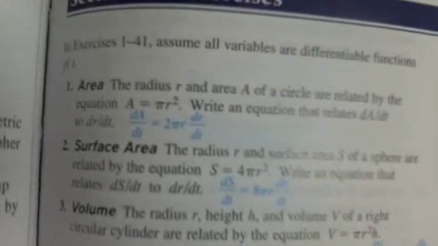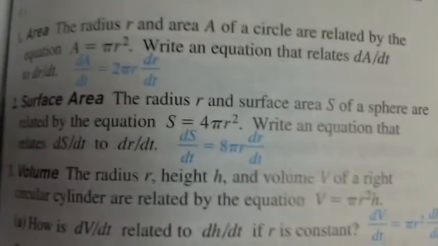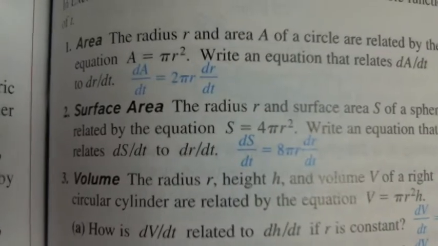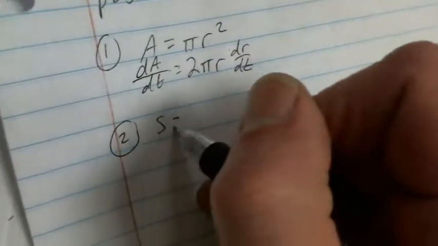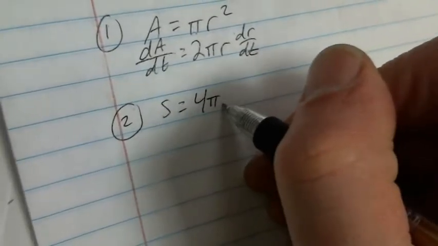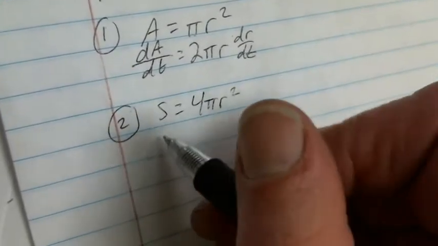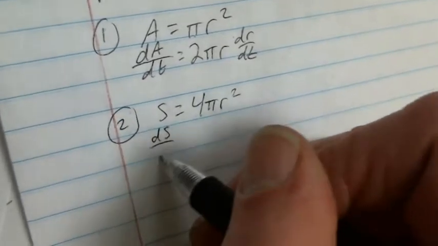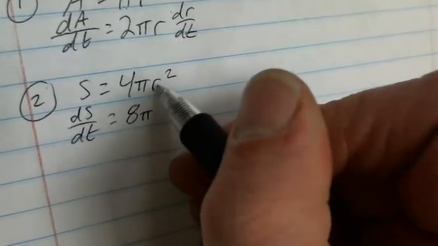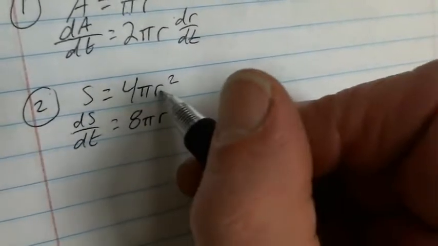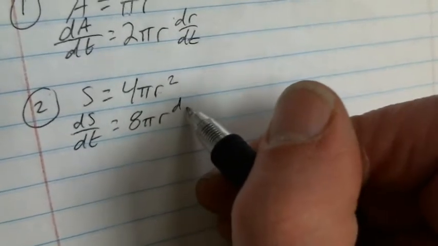Question number 2. Surface area. Radius r and surface area of a sphere are related by the equation S equals 4 pi r squared. Write an equation that relates dS/dt to dr/dt. So the surface area equals 4 pi r squared. Take the derivative with respect to t. dS over dt equals 4 pi is still a constant, so 2 times 4 pi is going to be 8 pi. r to the first, and then chain rule with r is dr/dt.